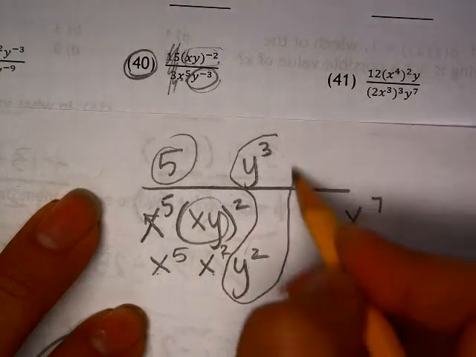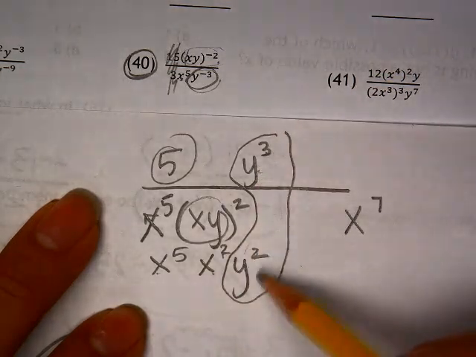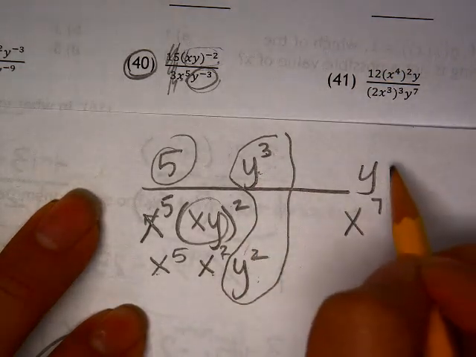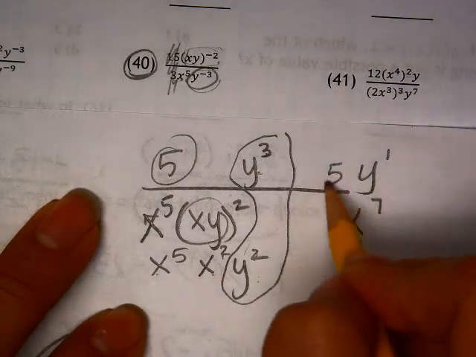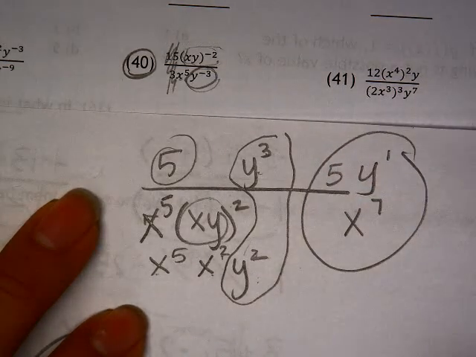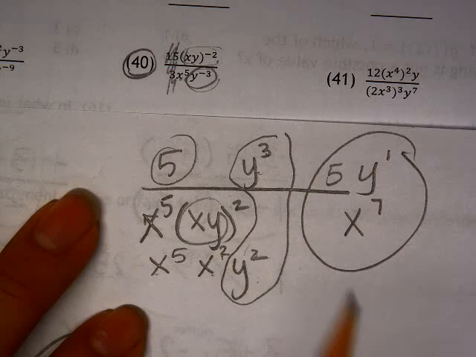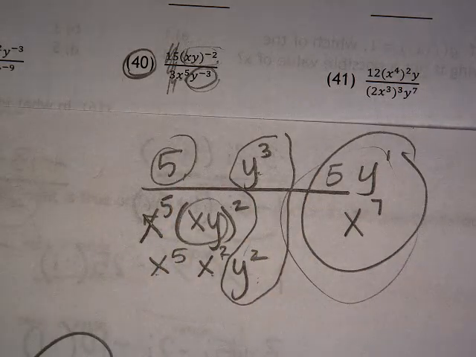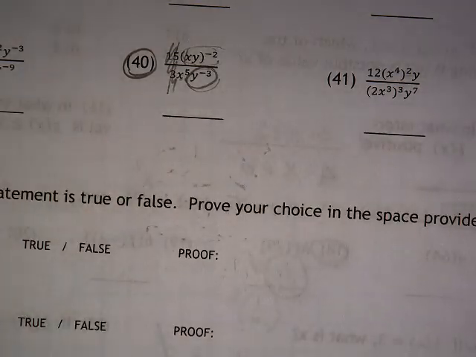And then when I deal with this, I have one more on top than I have on bottom. So I have just one. I can write to the one if I really feel like it, but I certainly don't need to. And then you don't forget the 5. You have the 5 there to begin with. So this would be the answer for 40. Alrighty.